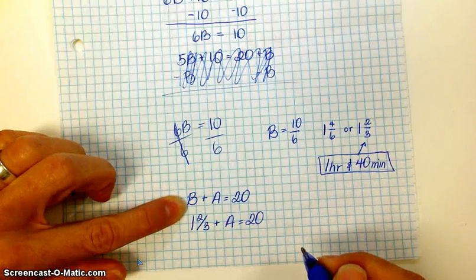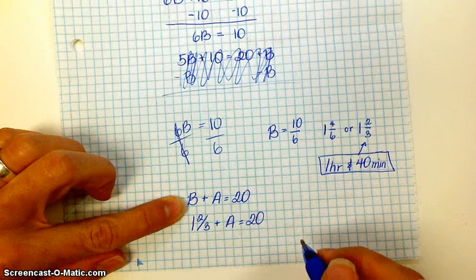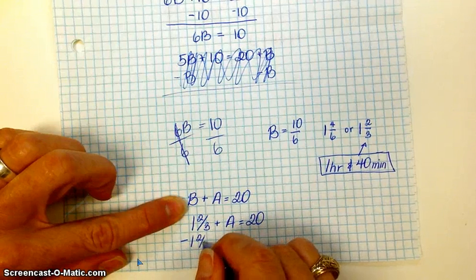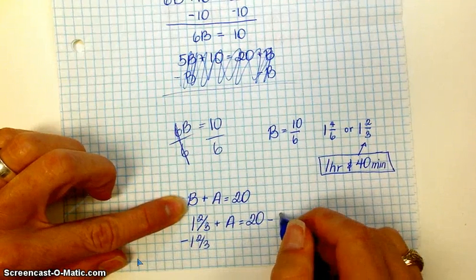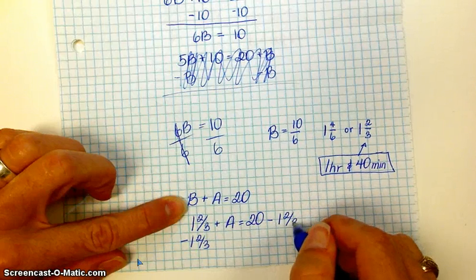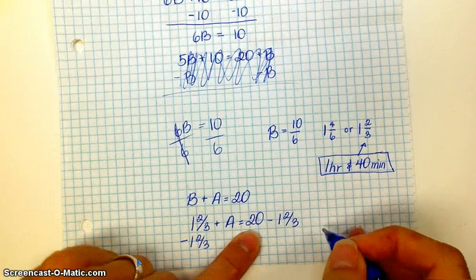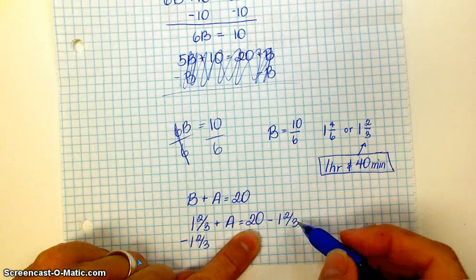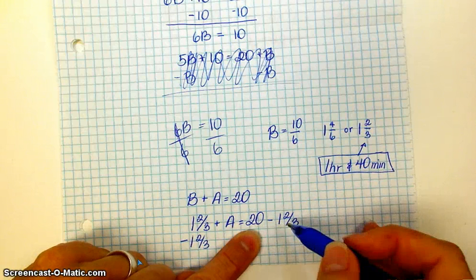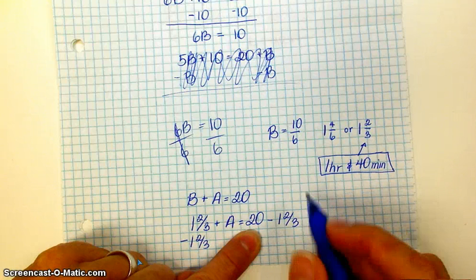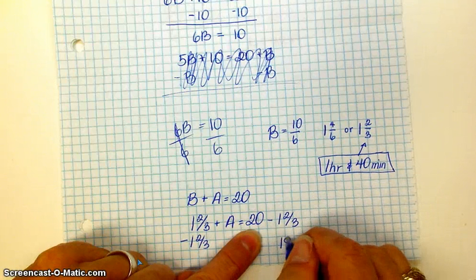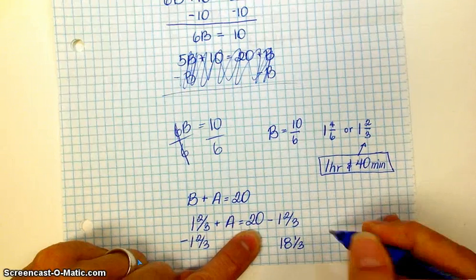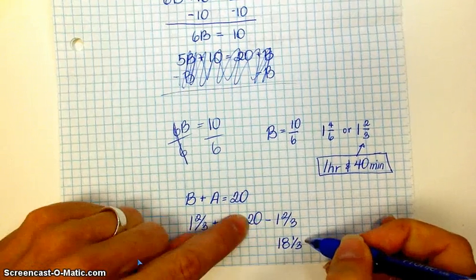So to find the number of hours that Annie traveled, I'm going to subtract 1 2/3 from both sides. Little bit of mental math. I know that 20 minus 2 would be an even 18. So 20 minus 1 2/3 is going to be 18 1/3, because these 2 things add up to 20.